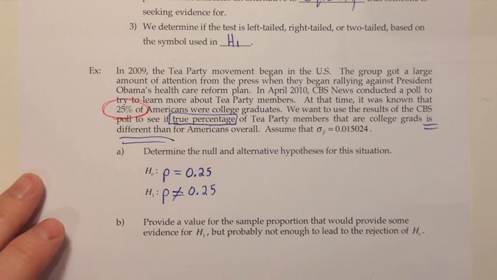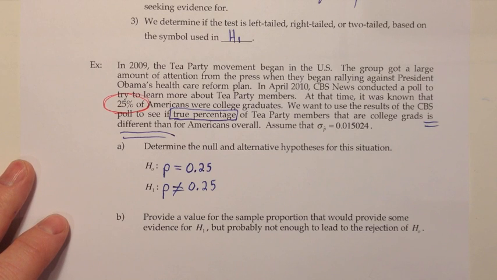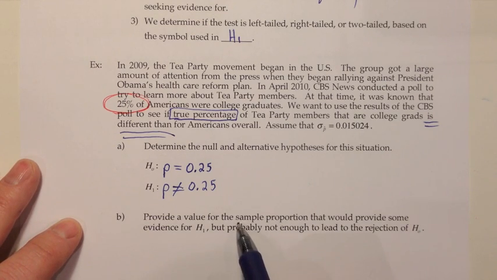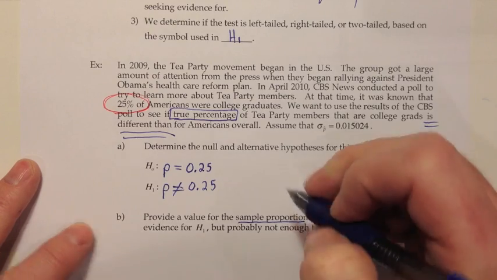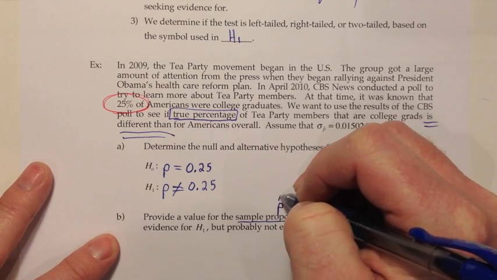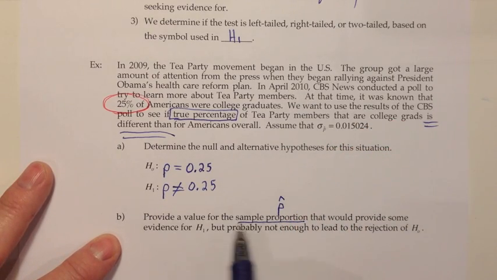Alright, let's look at the follow-ups now. Part B: provide a value for the sample proportion that would provide some evidence for H1, but probably not enough to lead to the rejection of H0. First of all, I just want to point out sample proportion. The symbol for that is p hat, and it's good to see a p hat when we made a claim about p. Those fit together.